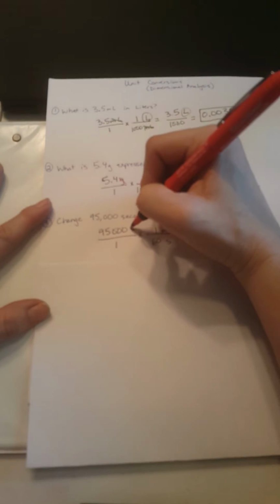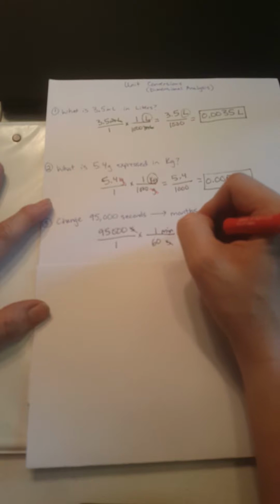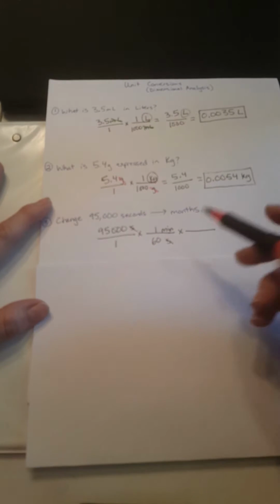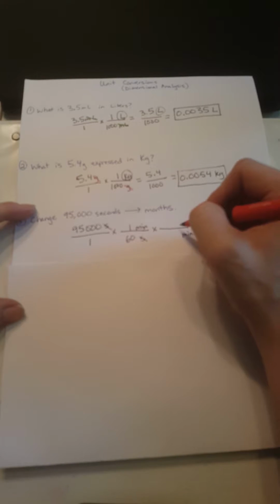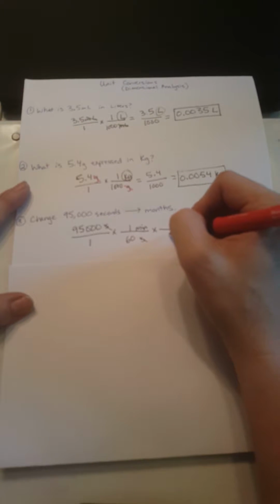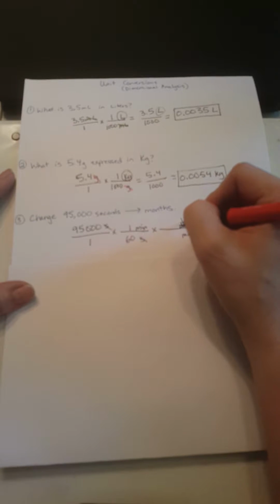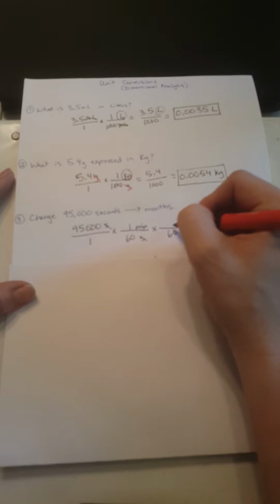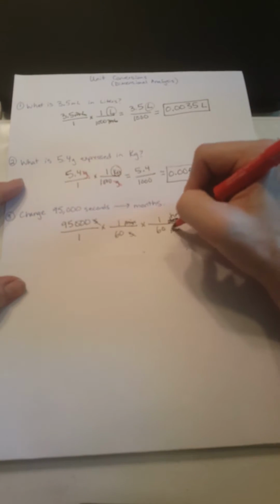This time I want to get rid of minutes. So I'm going to put minutes in the denominator. And then I know how many minutes are in a day. So I know that there are, no, an hour, not a day. I know that there are 60 minutes in 1 hour. That gets rid of my units of minutes. But now I have hours to deal with. So I know that there are 24 hours in 1 day.